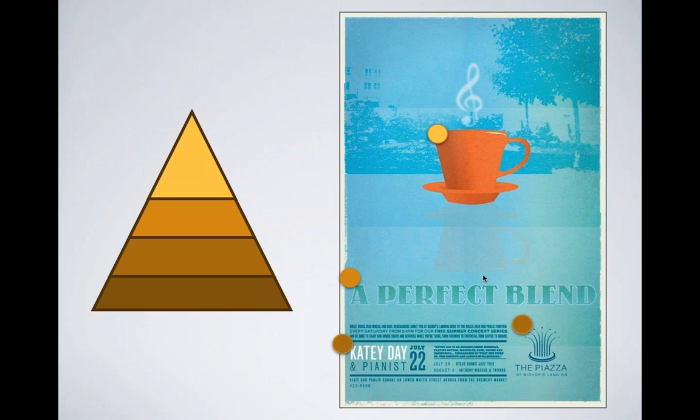And it's going down the line. So then you get into the smaller details. And there's actually multiple layers of visual hierarchy. In this case, you have the cup down to the title, the more important details, the name of the musician and the location. And then you have all these fine print details that would keep going down farther and farther.